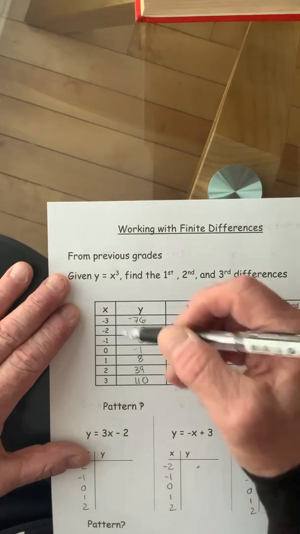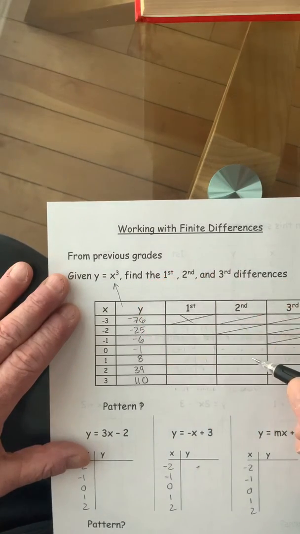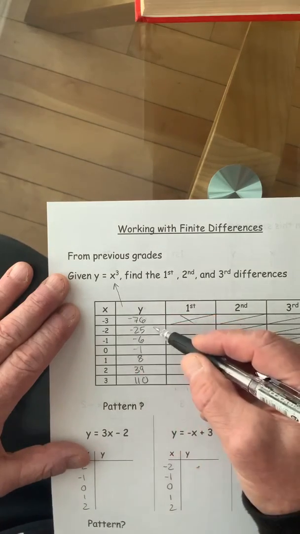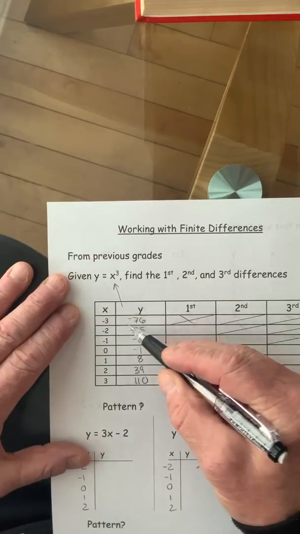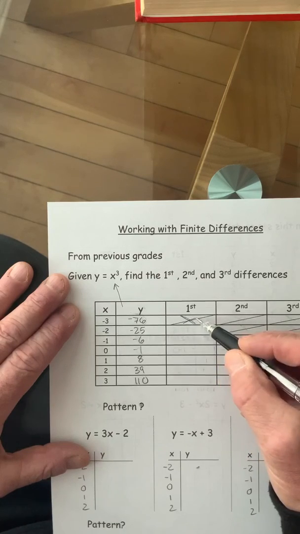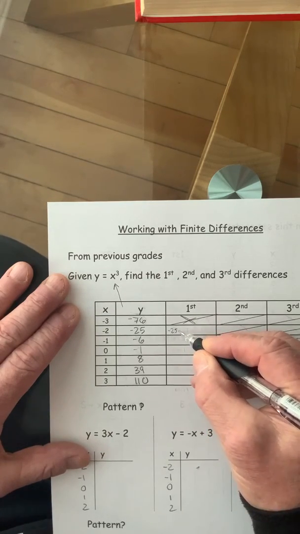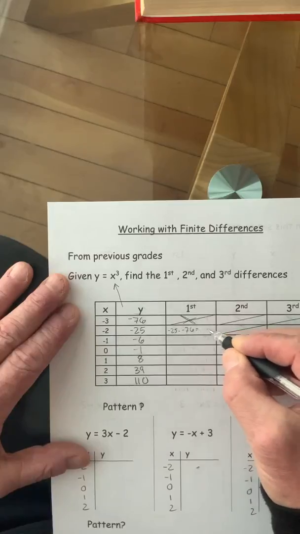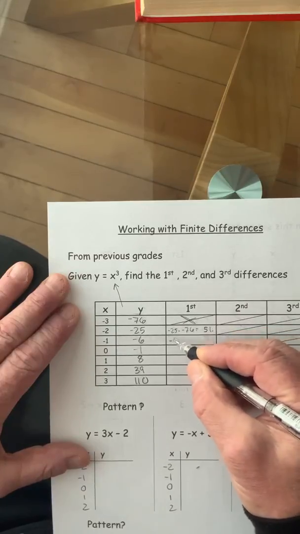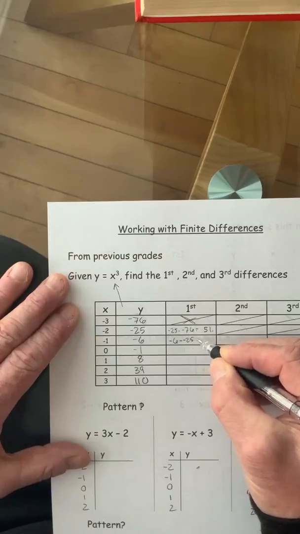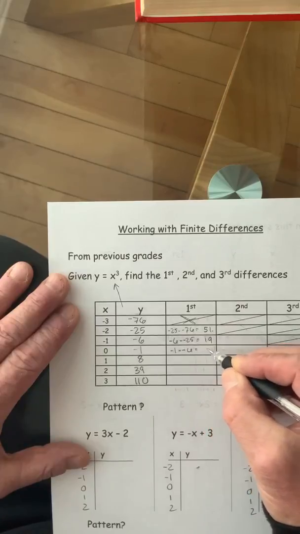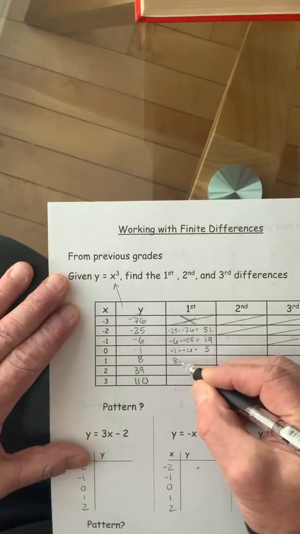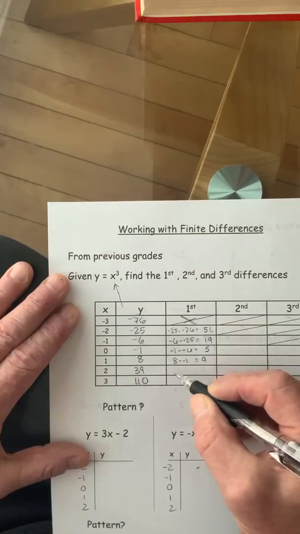I have given the data. Doesn't necessarily match this one. In order to work this out, in the y value range, you will subtract the number above this one from it. There is no number above negative 76, so we scratch that box out. Then we go negative 25 minus a negative 76, 51. Negative 6 minus a negative 25 is 19. Negative 1 minus a negative 6 is 5. 8 minus a negative 1, 9.